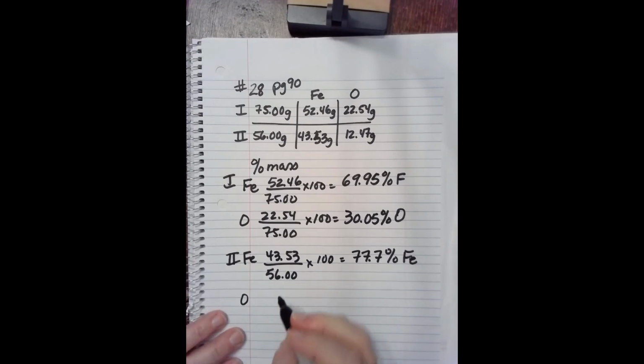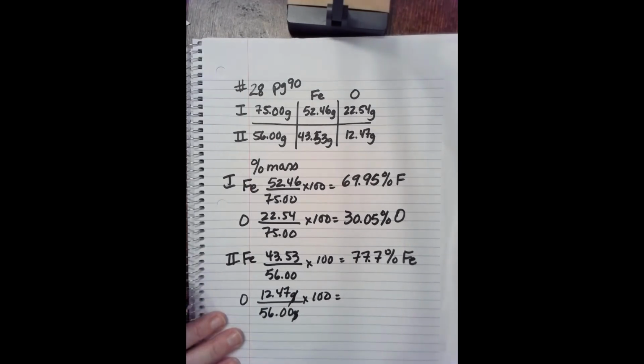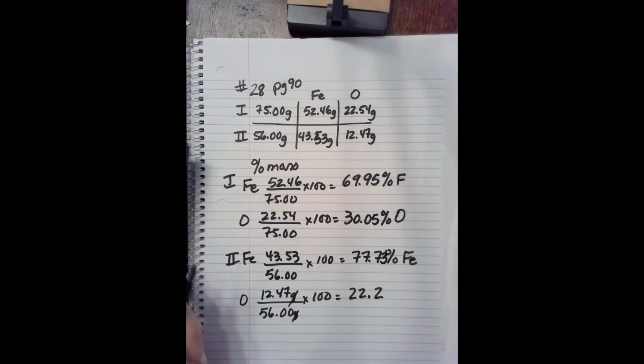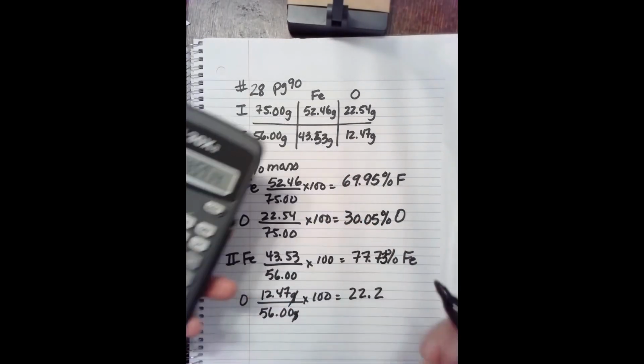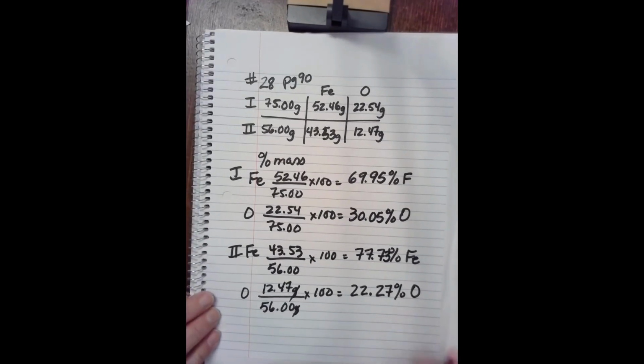But to finish out the chart, which it asks us to do, we have to find the other percentage. So we'll take the 12.47 grams over 56.00 grams times 100. If I put grams there, I need to put it down there because it's going to cancel. That gives us 22.2. Did I leave off a sig fig there? I did. I should have a 3 here for my sig figs. I look at my calculator, and that 7 is going to make it round up, so 22.3% oxygen.